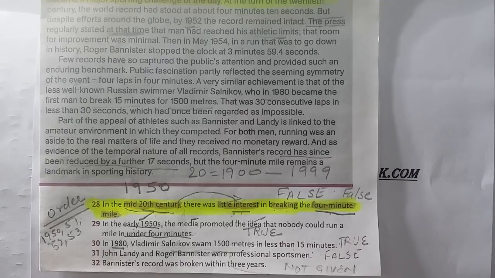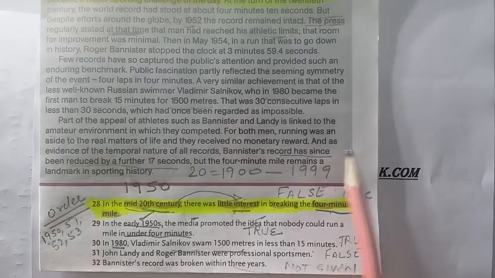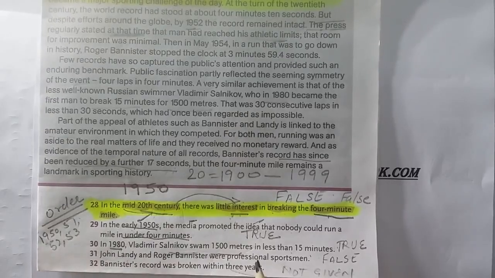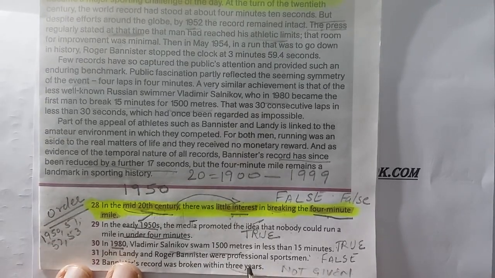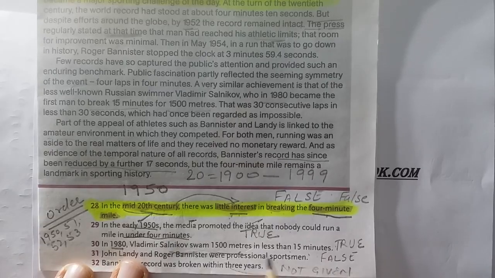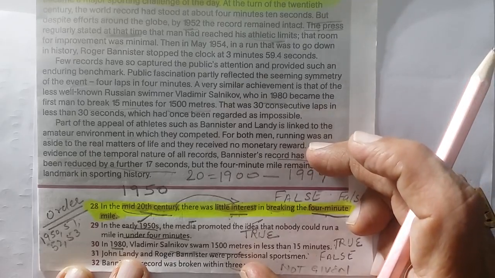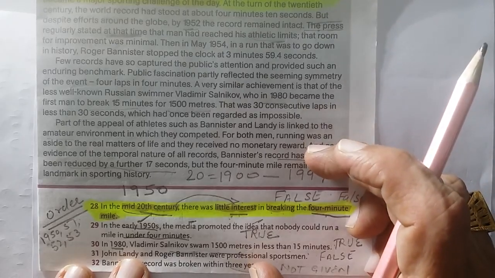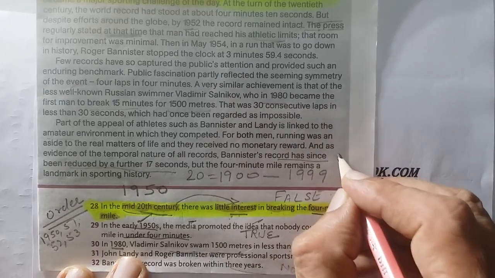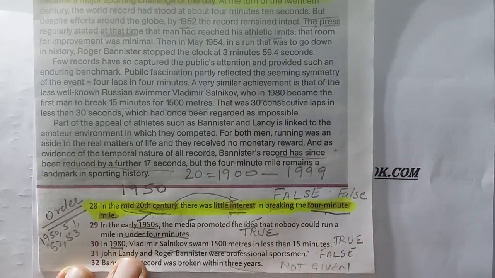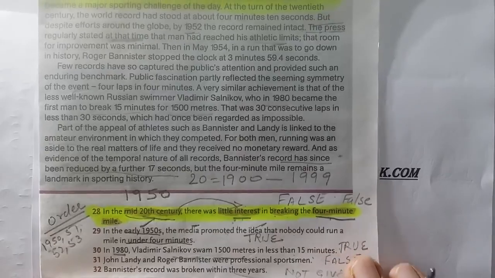Next, "his record was broken within 3 years." "His record has since been reduced." "Has since" means till date. And he said "was broken." So here the tense used is simple past passive. Here the tense used is present perfect. Tense problem. "Since reduced" means when it was reduced, within 3 years, within 5 years, nobody knows, or when this situation was written. When it was reduced, nobody knows. But here the clear mention is 3 years. So please check it properly.